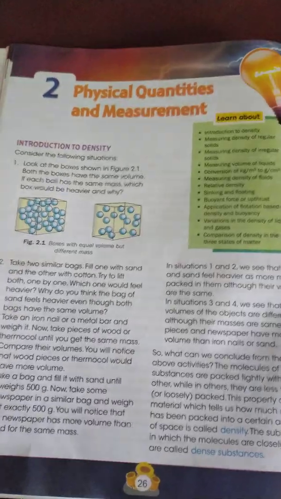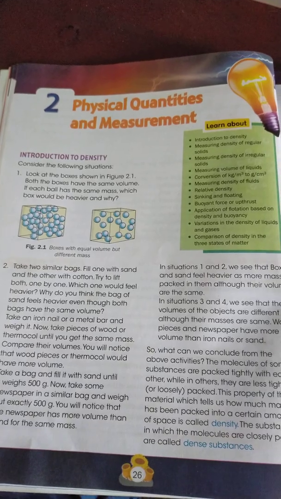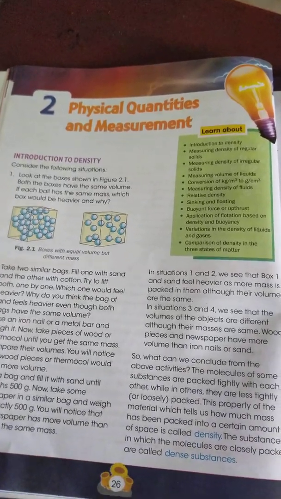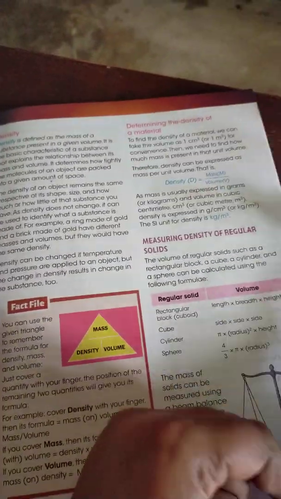Hello students, in this video lesson I am going to give the question answers of chapter physical quantities and measurement. In my previous video we have already discussed a few questions, and here I will be giving some answers. So you need to write this in your exercise book: fill in the blanks.